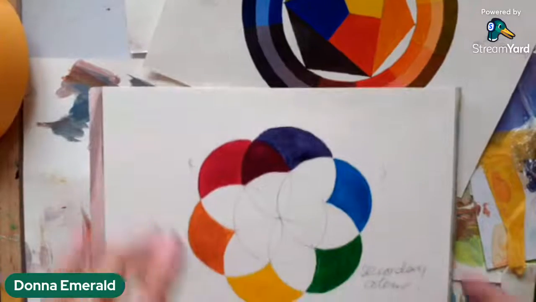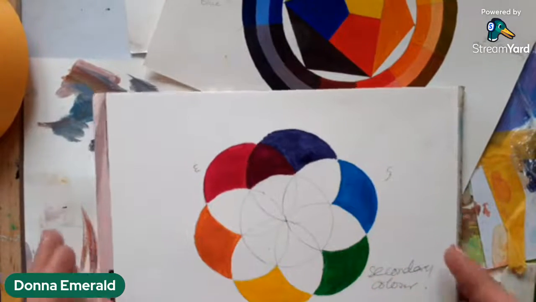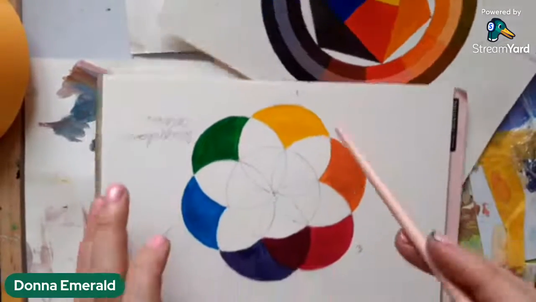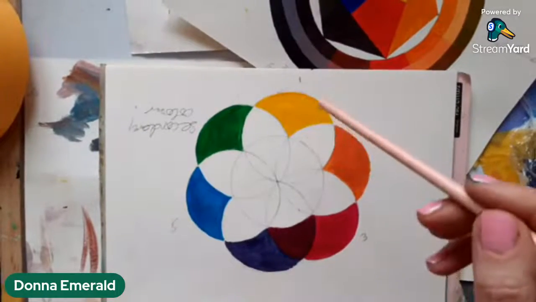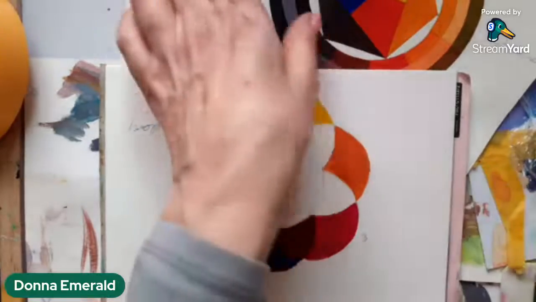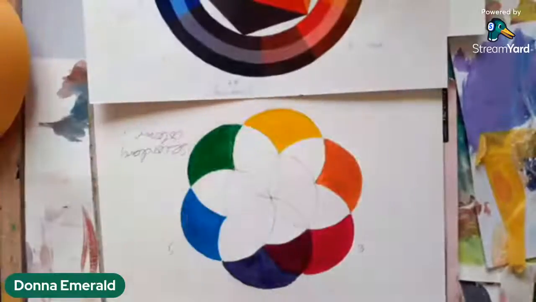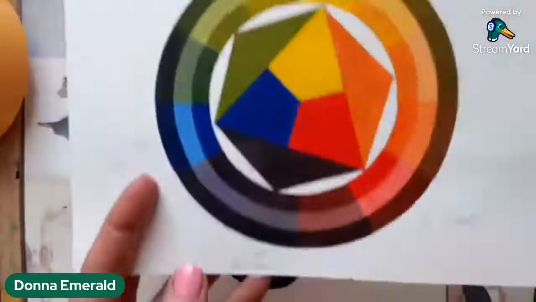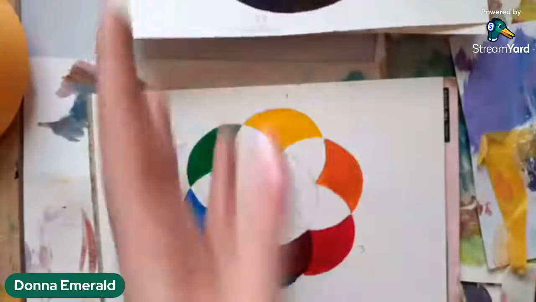So the outer ring showed your primary colors, which were in this standard chart we have, rectified, tweaked standard. That was the one that didn't work terribly well, right? Or didn't work as advertised.